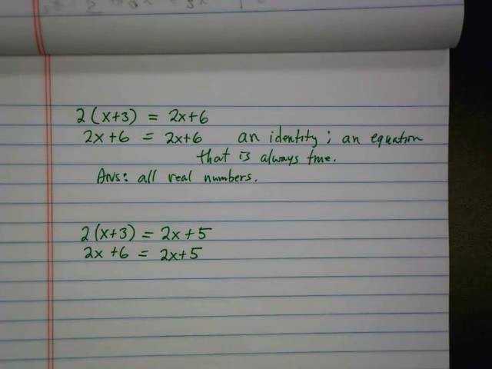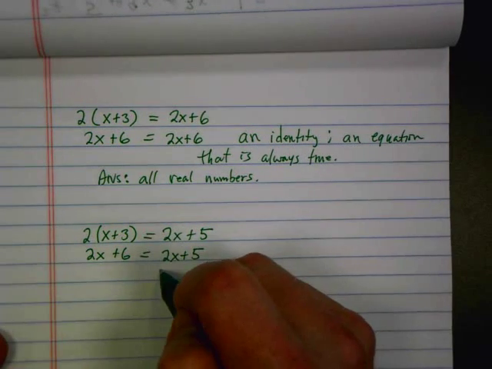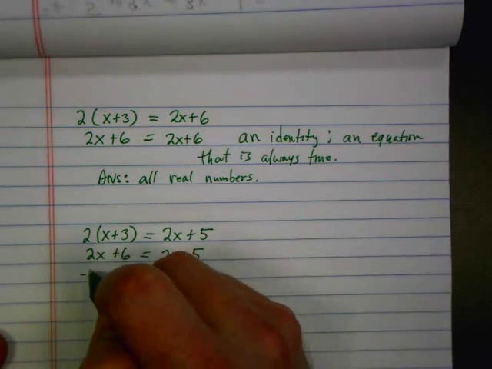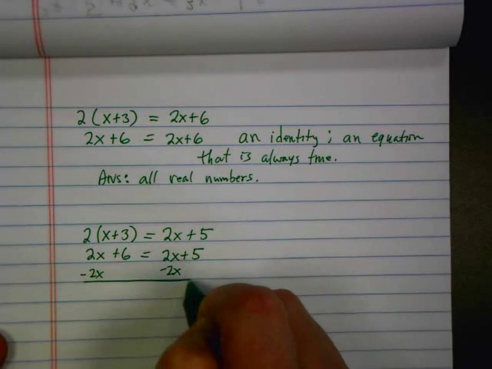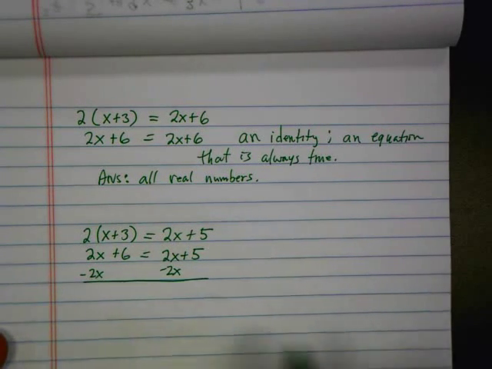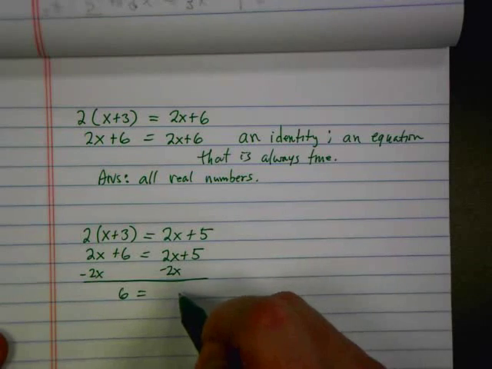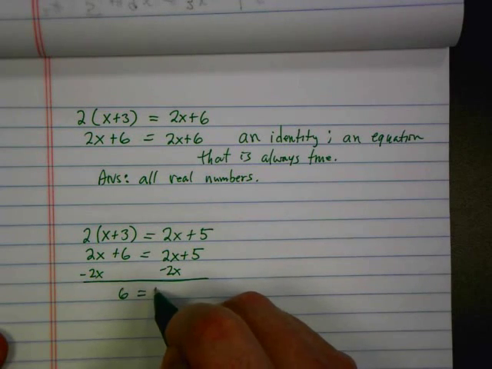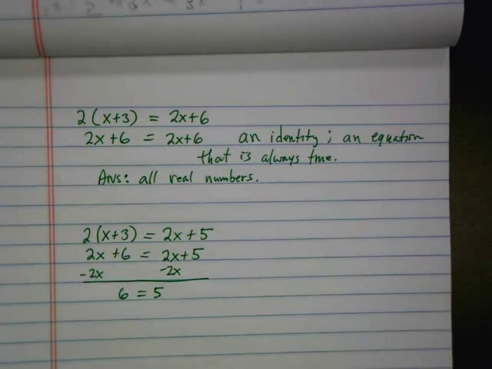What would you do next? Subtract 2x, get all the x's together. Well, there's stuff left. What's left on the left-hand side? 6 equals 5. When does 6 equal 5? Never. So what does that tell you about that equation?